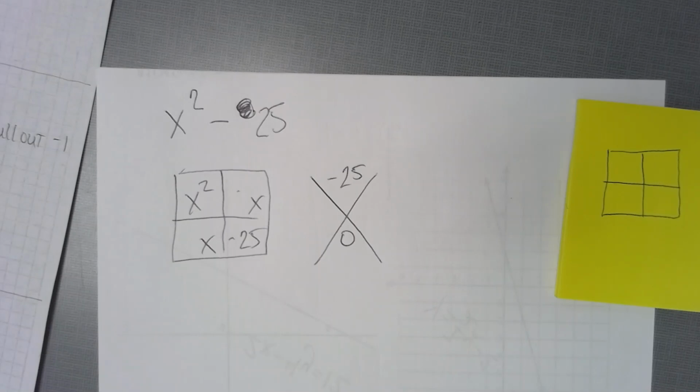You hadn't done the greatest common factor. Now, wait a minute. That's not right. 5 times 5 gives you 25. So you need a positive 5 and a negative 5. Make one of those 5 a negative 5.